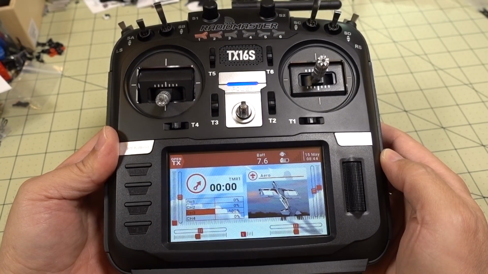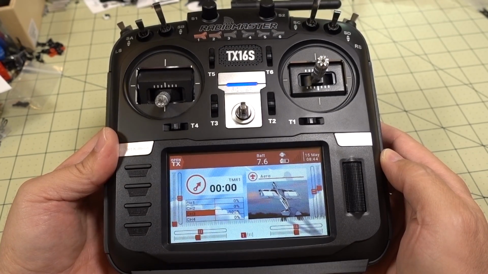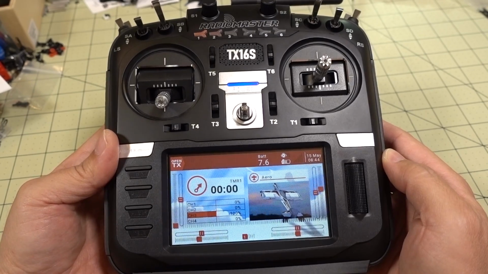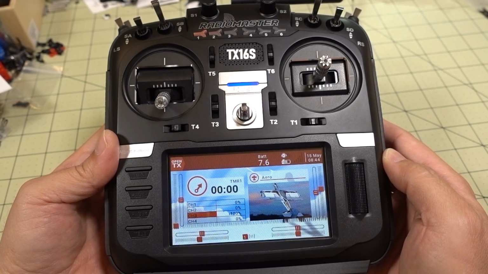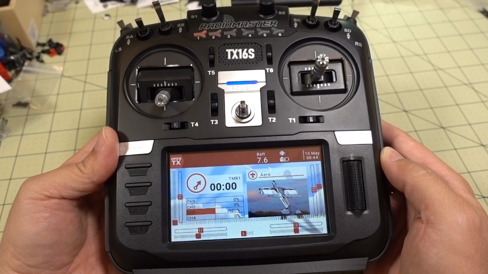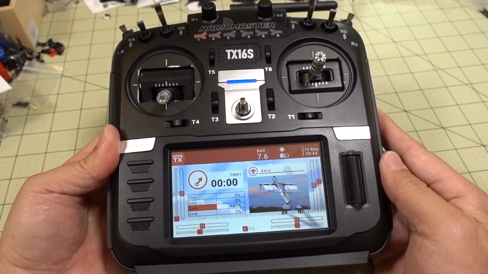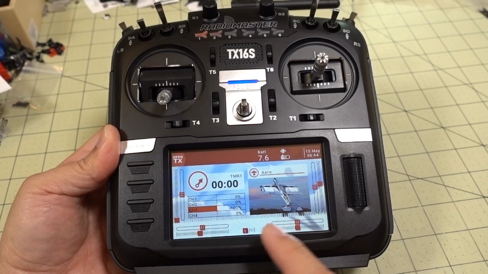Okay guys, so in this video I'm going to show you how to create a basic model for a multi-rotor on the Radiomaster TX16s. This is basically the out-of-the-box situation on this radio. It has a built-in model for an airplane.